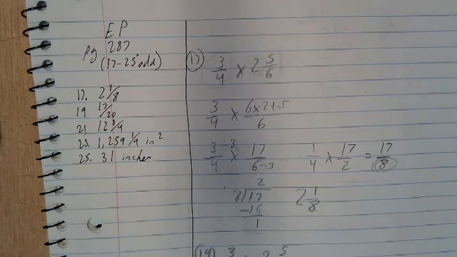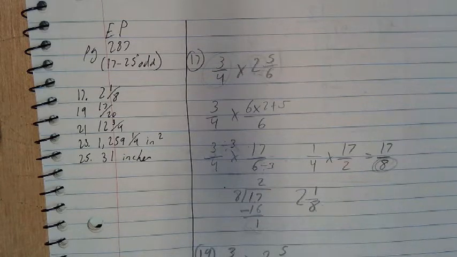Number 17 is 2 1/8. Number 19 is 17/20. 21 is 12 3/4. Number 23 is 1,259 1/4 inch squared. And number 25 is 31 inches.